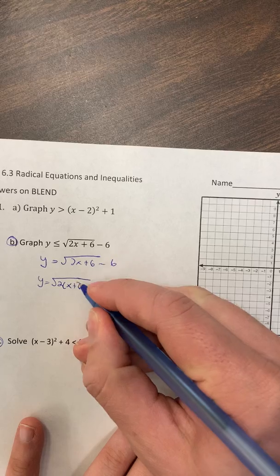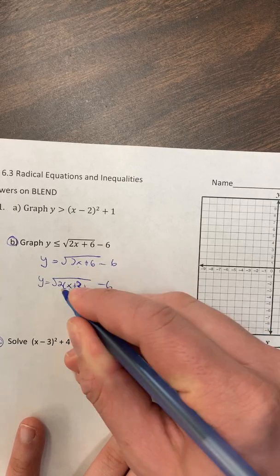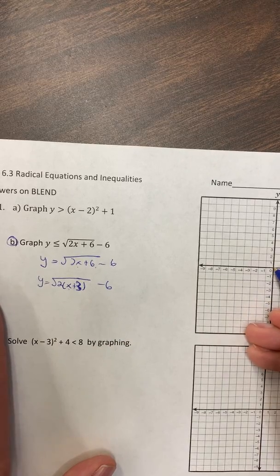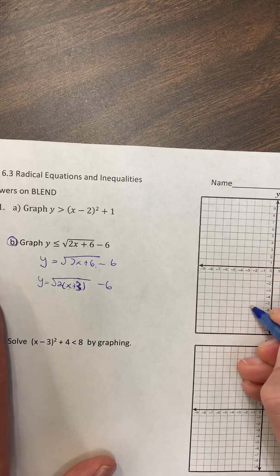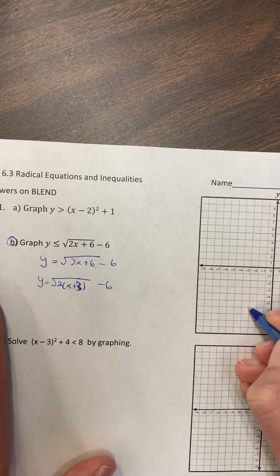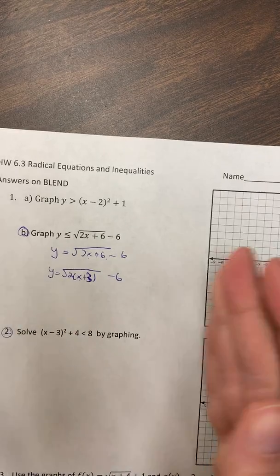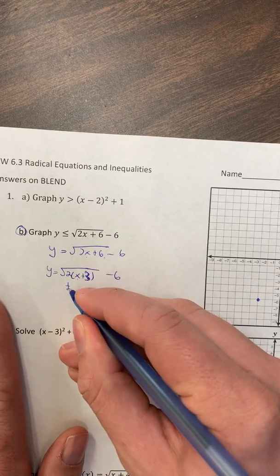Oh, that's wrong. I should have a 3. 2 times x is 2x. 2 times 3 is 6. And so this will have a vertex at -3, -6. And this is a horizontal compression by a factor of 1/2.